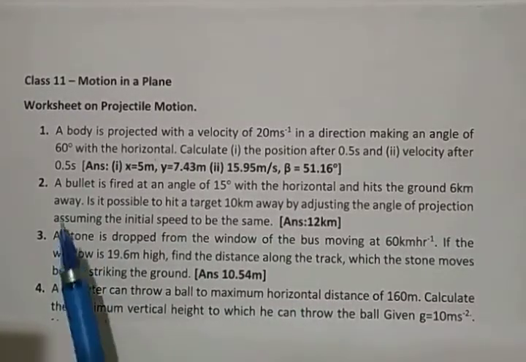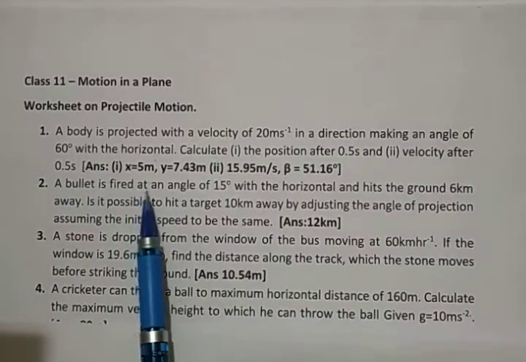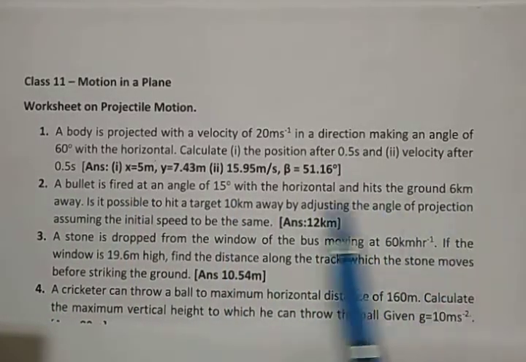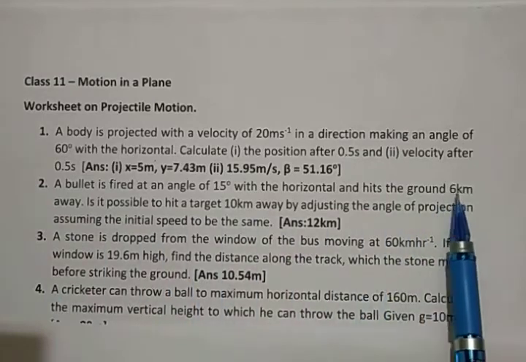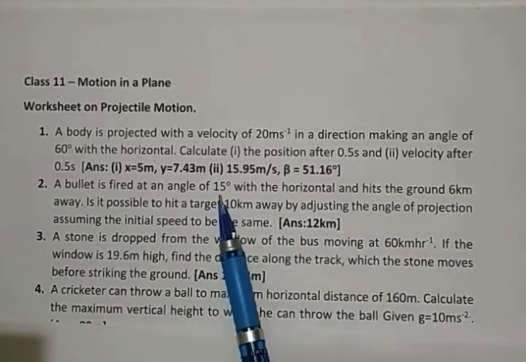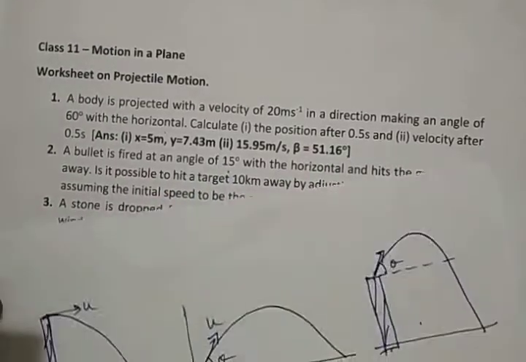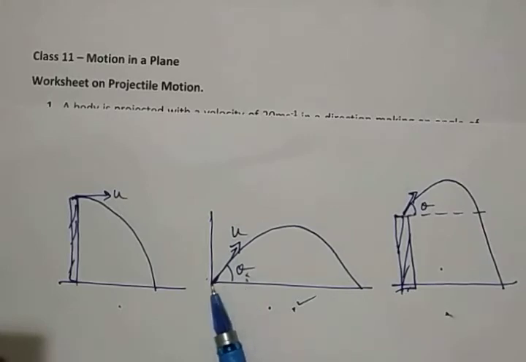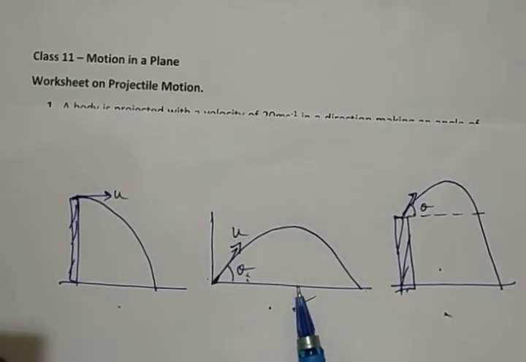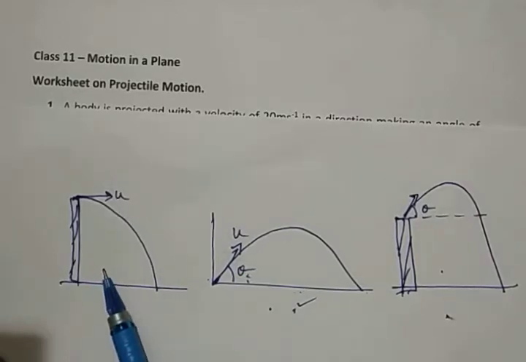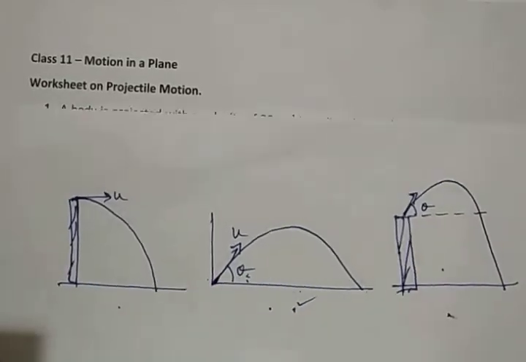The next question is, a bullet is fired at an angle of 15 degrees with the horizontal and hits the ground 6 kilometers away. Range is given here, 6 kilometers away. Angle is given here. So which diagram will be suitable? You have an angle and you have a range. This diagram is the one which is suitable, not from a height, not without an angle. So this diagram makes it clear.